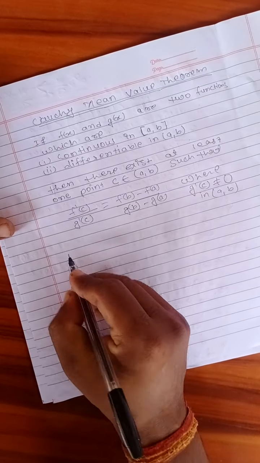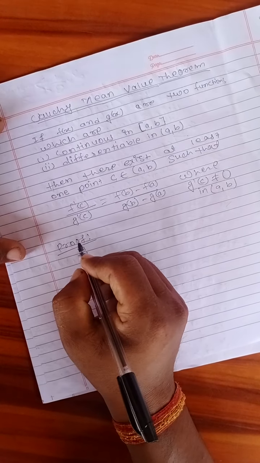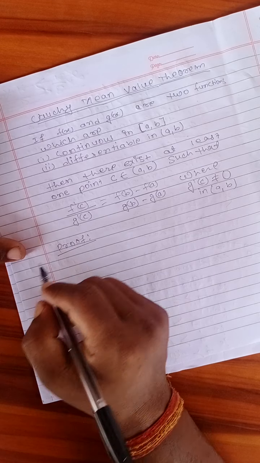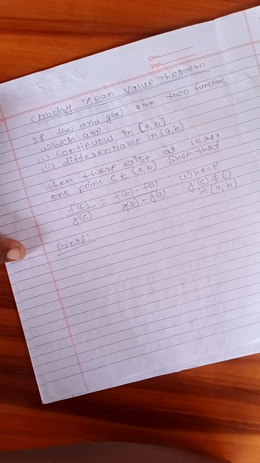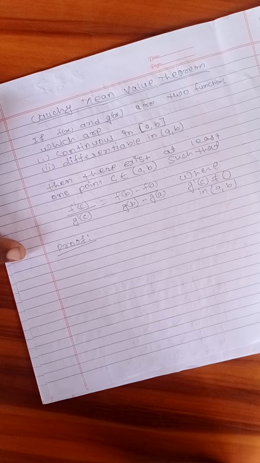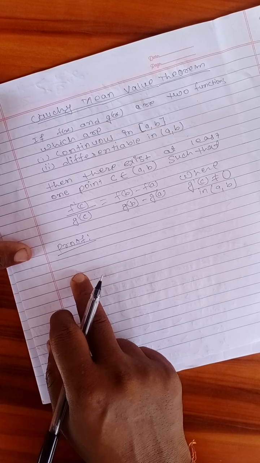Now let's come to the proof. For the proof, we will take the help of Rolle's theorem. In Rolle's theorem, the conditions are that the function should be continuous, differentiable, and the functional values at the endpoints should be equal. Then there will be one point c such that f'(c) = 0, that is, the derivative at that point will be 0. So we will take the help of Rolle's theorem.